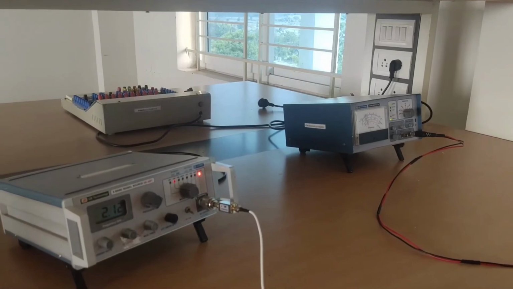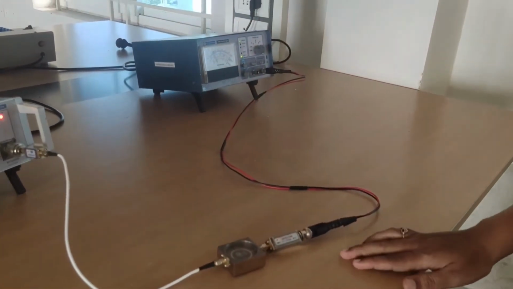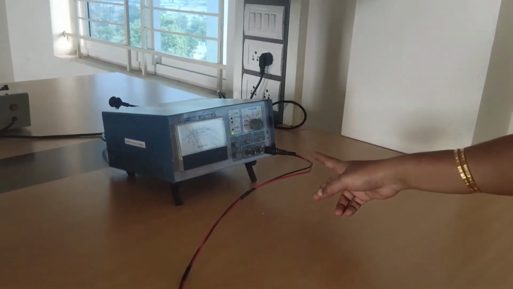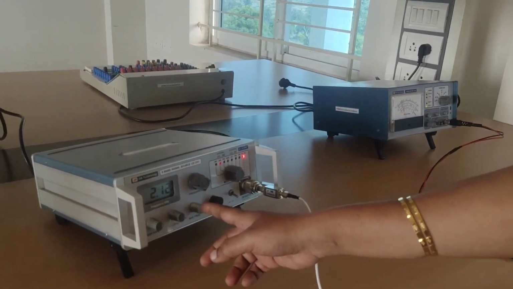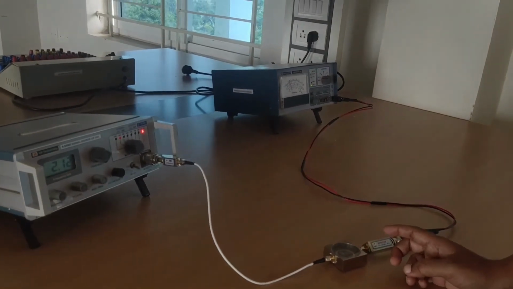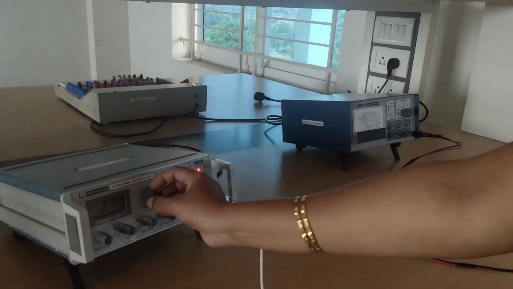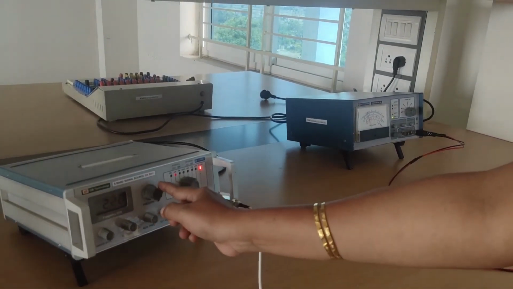Here, the ring resonator is connected to an attenuator, and the attenuator is connected to a VSWR meter, and the output is noted in the VSWR meter. Here, vary the frequency from 2 to 3 gigahertz. Initially, using the attenuator value, we have already set the gain. Now, vary the signal source from 2 to 3 gigahertz.